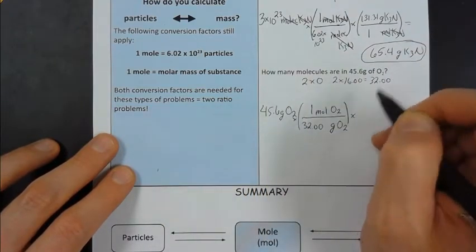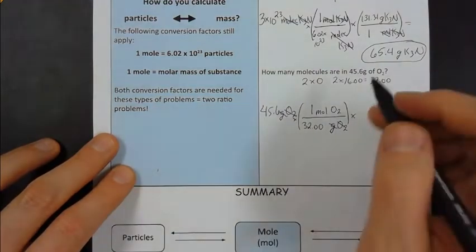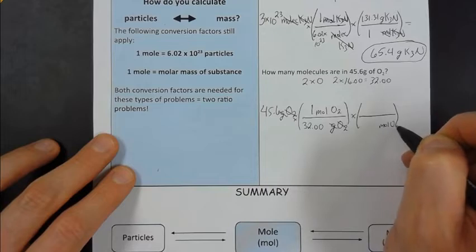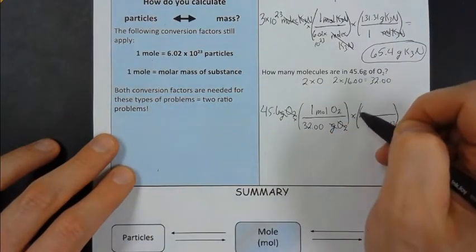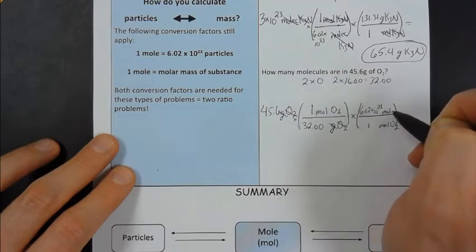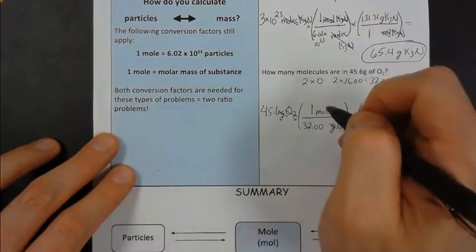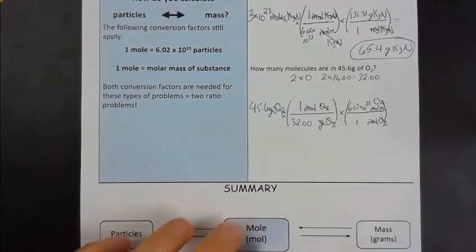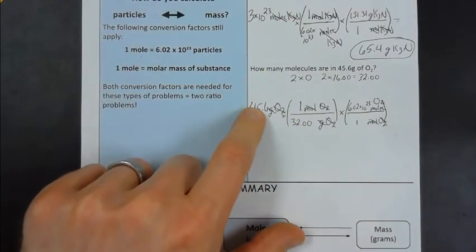So in the next conversion factor, now that grams O2 have canceled, we can line up and put moles O2 in the denominator, and we know that 1 mole of anything is equivalent to 6.02 times 10 to the 23rd molecules of O2. So now moles will cancel, and our work is now lined up accordingly so that our labels cancel out, and it shows us the math that we need to follow.